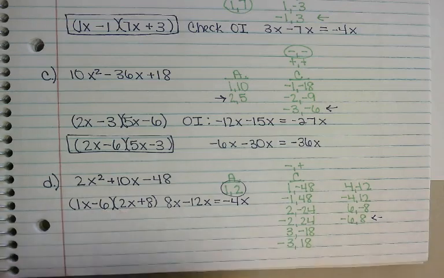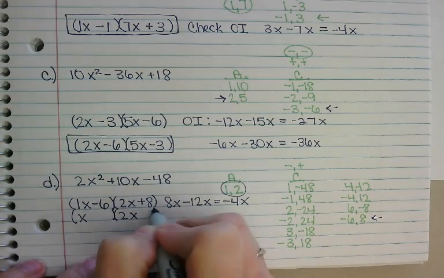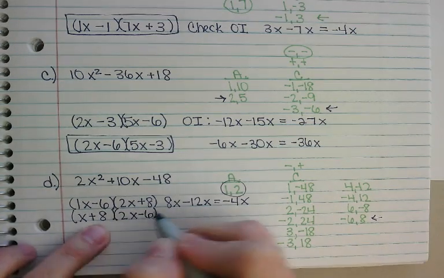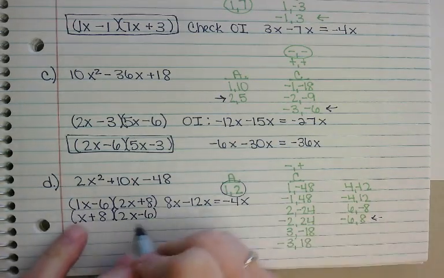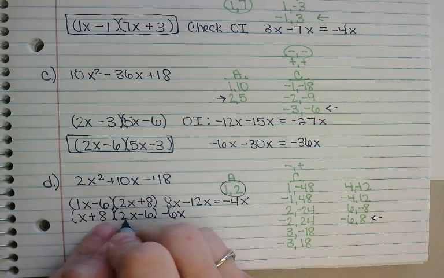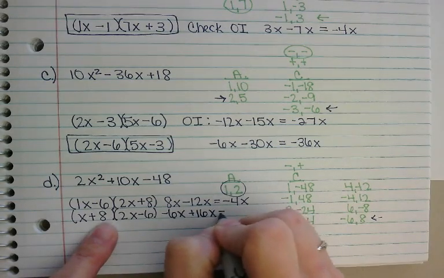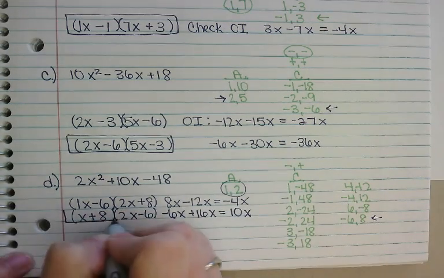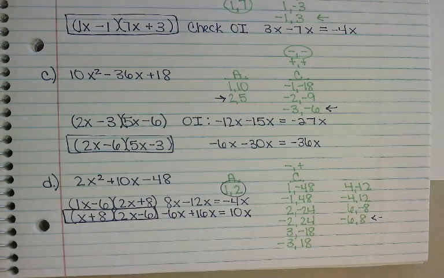So that doesn't work. But remember, somebody else might have put the positive 8 first, and then the negative 6 second. So you've got 2 options for each one of these. So this outer product is negative 6x. The inner product is 16x. And that adds up to be 10x. So there's our option right there.